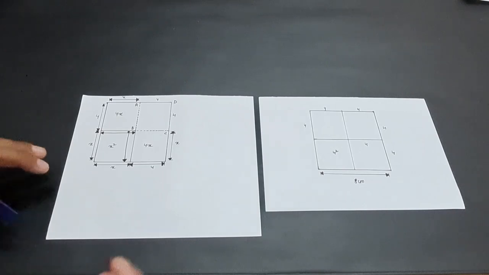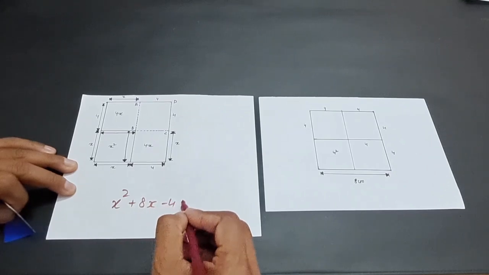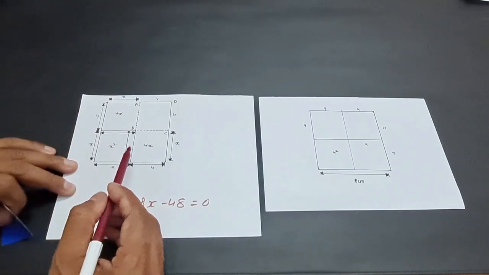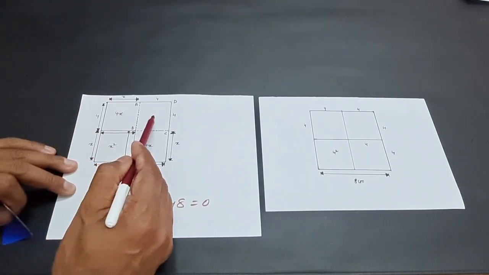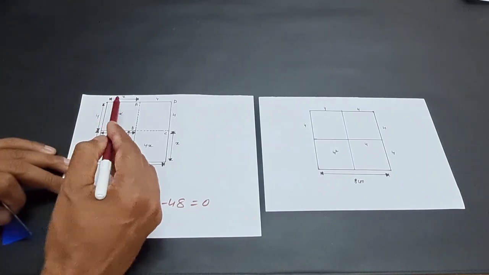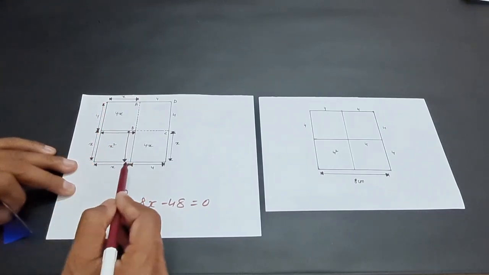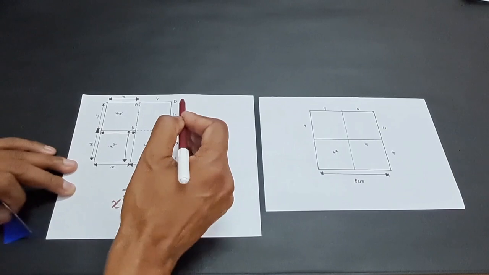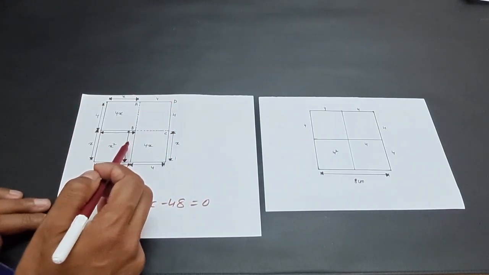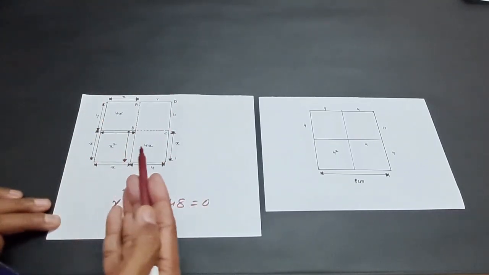To find the roots of the equation x square plus 8x minus 48 equal to 0 experimentally, we have drawn a square here in which we have not written anything in this part. This part is a square. We assume that this length is x and this is 4. Likewise, this is x and this is x. This is 4, x, 4, 4. So all the sides are either x or 4. That means the entire figure is a square of side x plus 4.